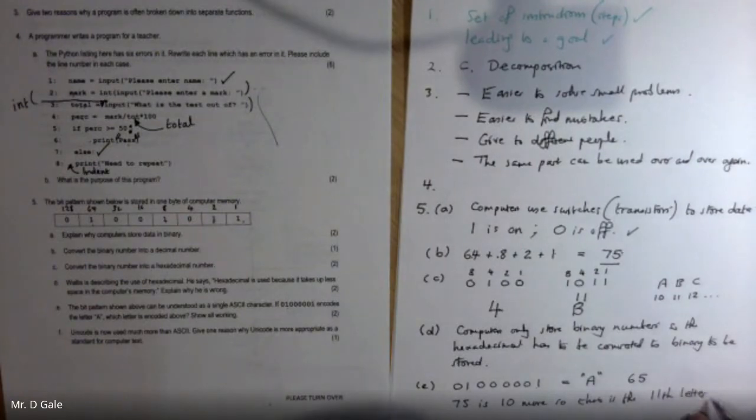So the one we want, 75, is 10 more. So this is the 11th letter in the alphabet. What's the 11th letter in the alphabet? Well, A, B, C, D, E, F, that's 6. G, H, that's 8. I, J, that's 10. K is the 11th letter. And that's how we do that.